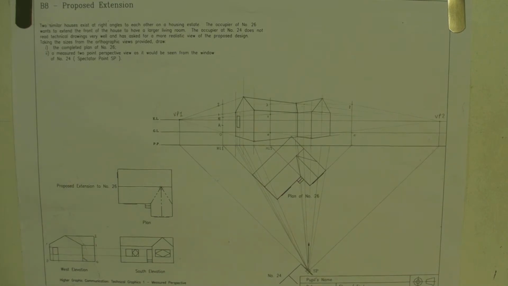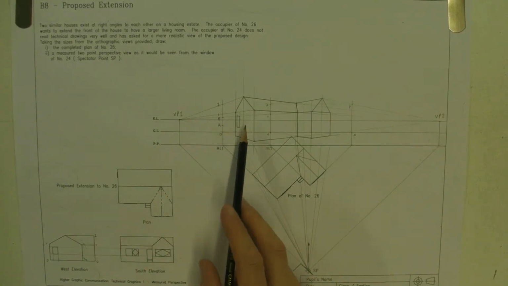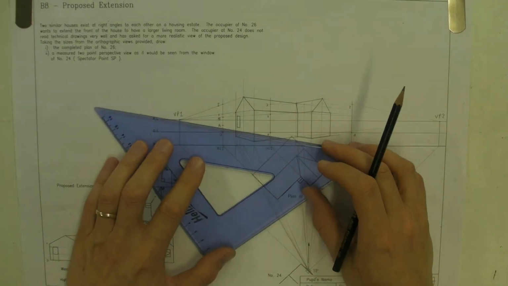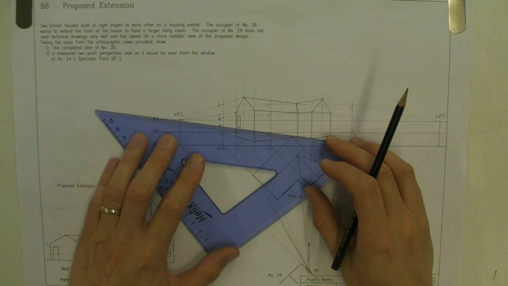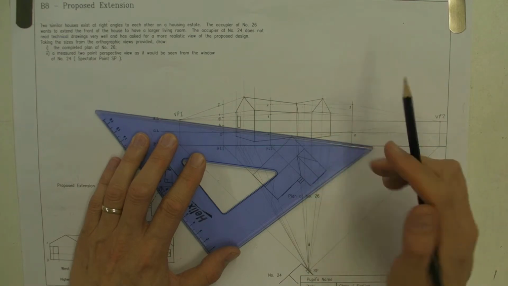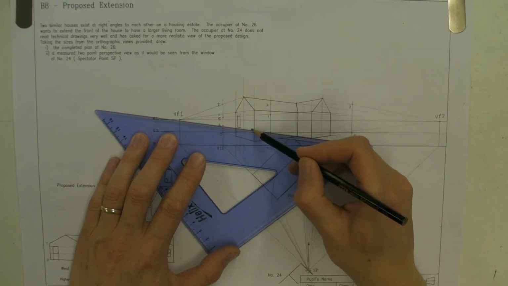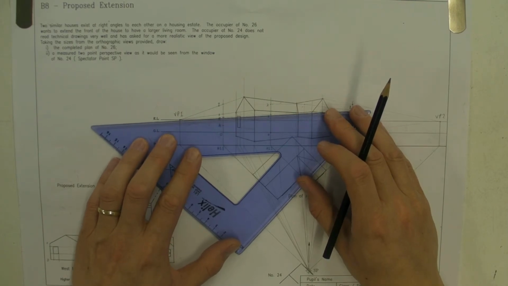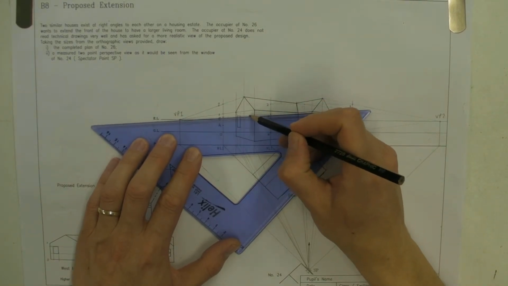Okay, in order to get those heights onto the different faces of the building, what you do is you basically project round the corners, and I'll show you how you do that. Starting on the left hand side, from vanishing point 1, project the bottom height to the corner of the building, and project the top height to the corner of the building.